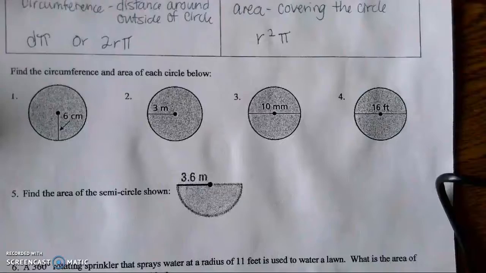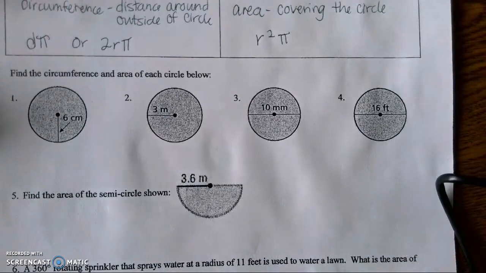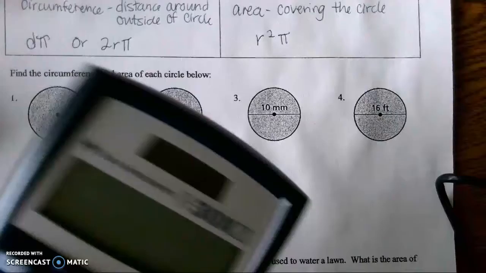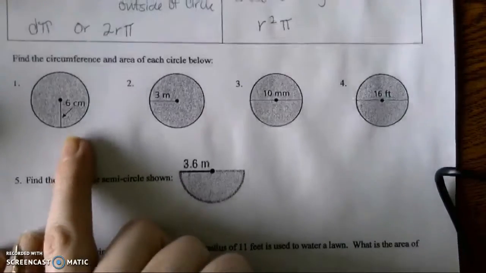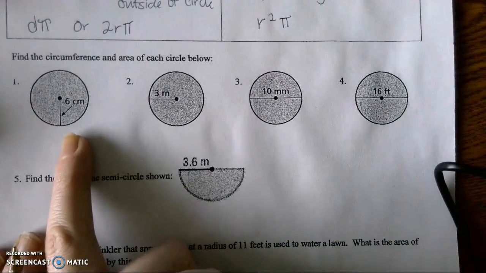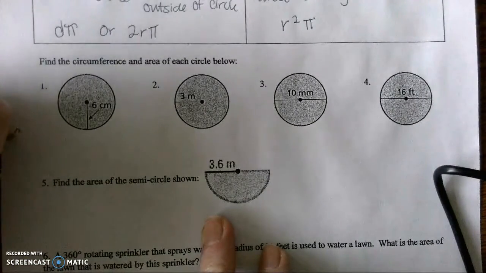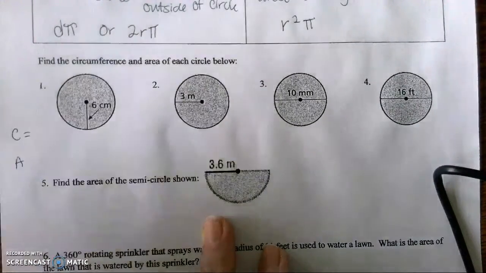All right, so we have some practice problems that we're going to look at. The nice thing about circles is all you're doing is really plugging in values into the formula and multiplying. So you can definitely use a calculator. I'll use a calculator to show you. So what we are going to do is first look at number 1. We're going to find the circumference and area of each circle. So I'm going to write C equals and A equals.